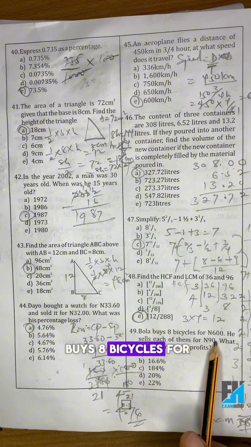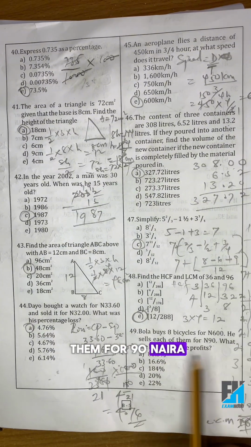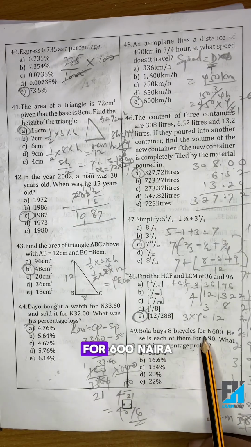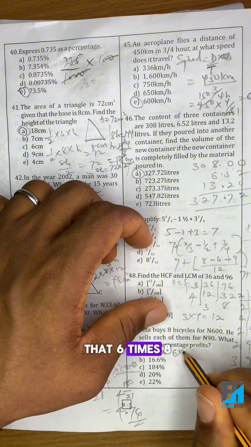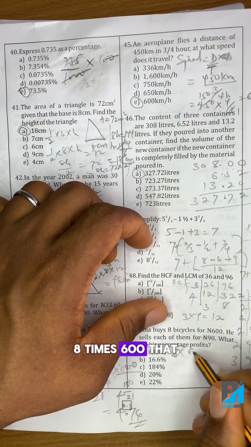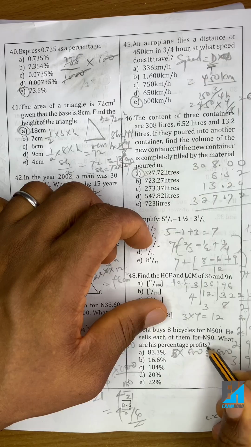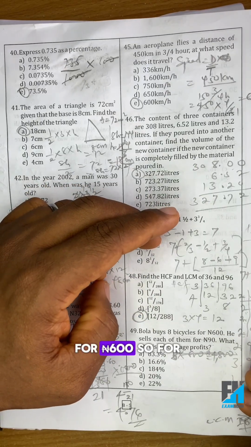Bala buys 8 bicycles for 600 naira. He sells each of them for 90 naira. What is his percentage profit? Bala buys 8 bicycles for 600 naira.